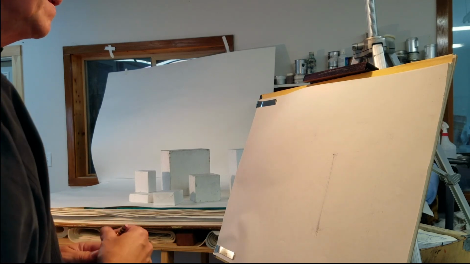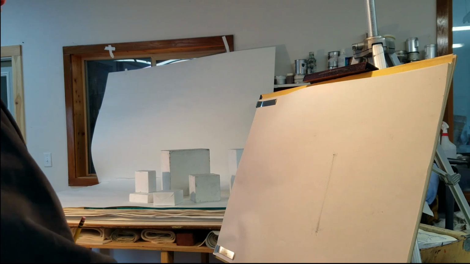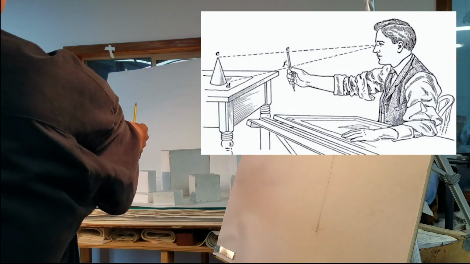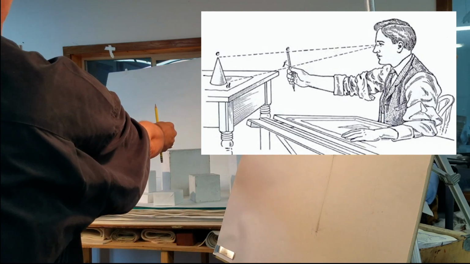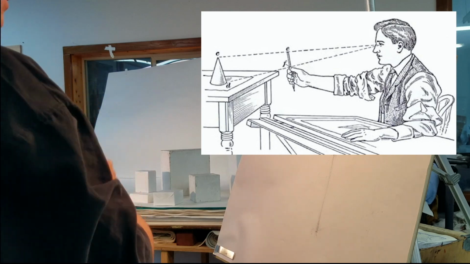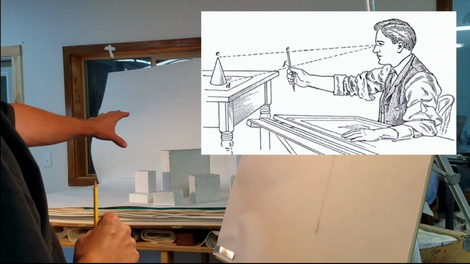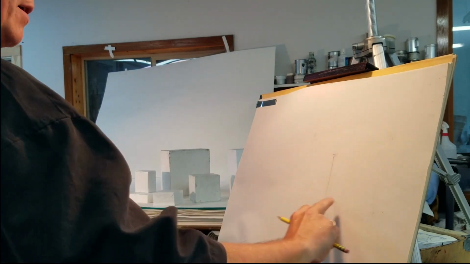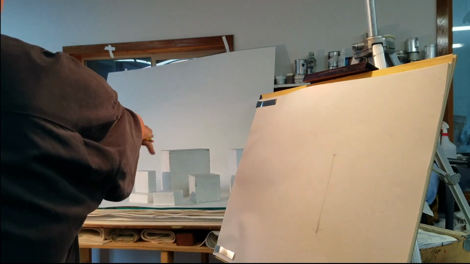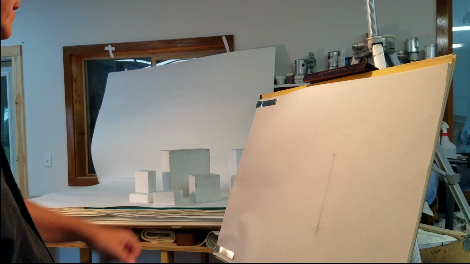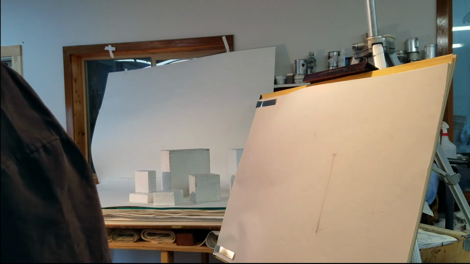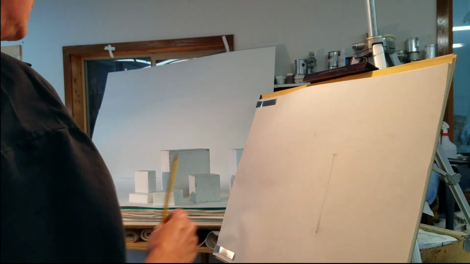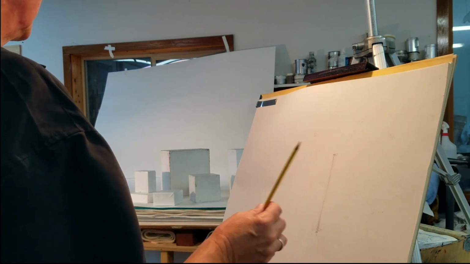So, sighting. In sighting, there's 3 different things that we're looking for. The first is comparative measurements. When I measure something up here and compare it to something else, and compare it to something else, and compare it to something else, those comparisons give me accurate information that I can then relate to the page. So my comparative measurements here should agree with the comparison of the measurements that I'm taking in sighting or viewing the actual object. So comparative measurements is the first kind of sighting that we'll be doing, but actually I'm going to move to the second one right away.